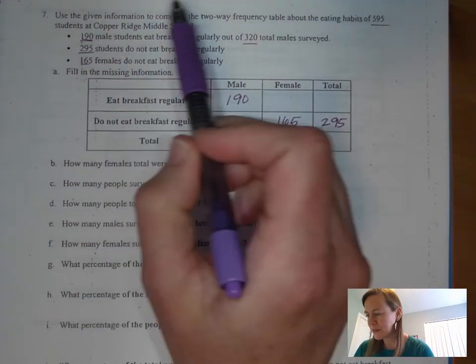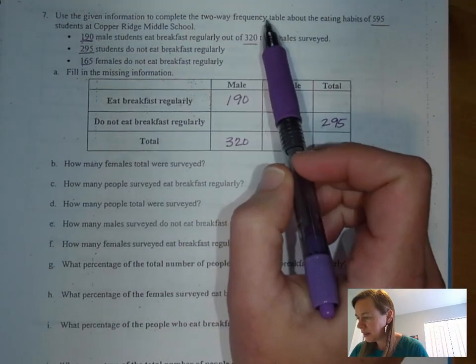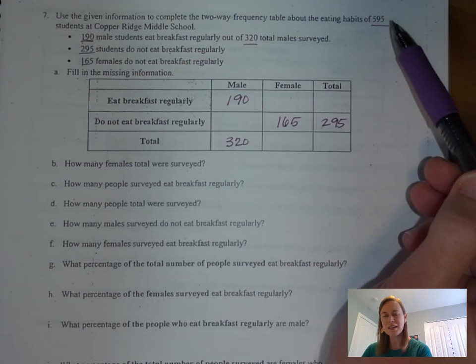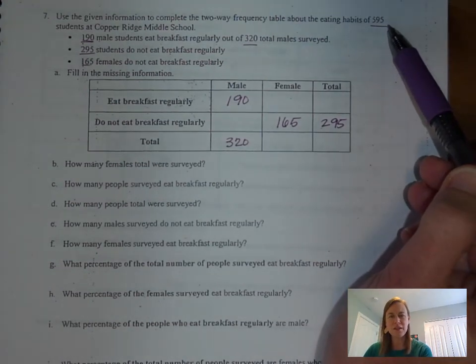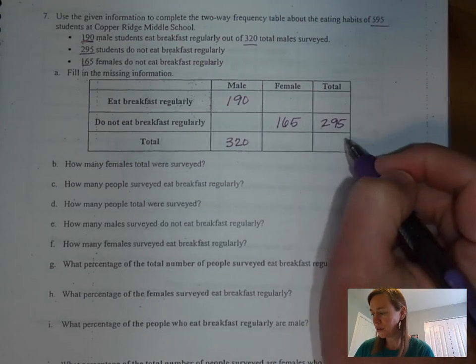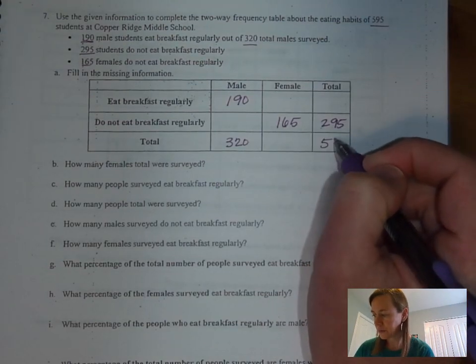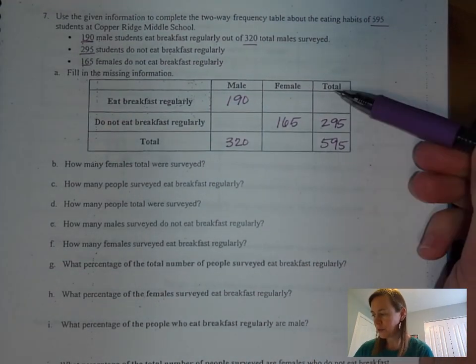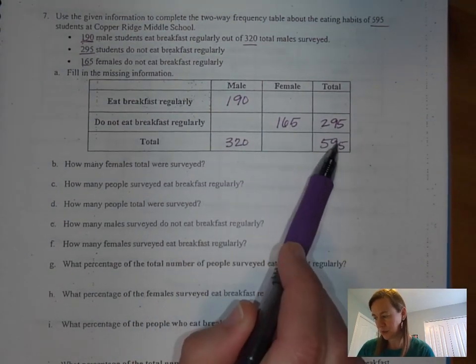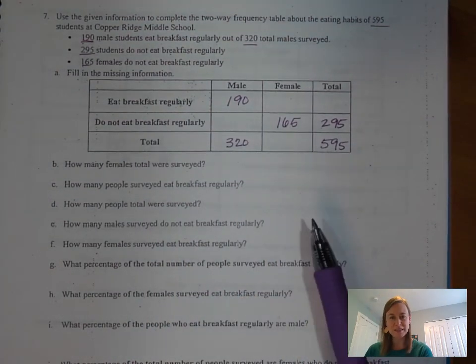And there's one more piece of information hiding up here too. It says the eating habits of 595 students. So it looks like a total of 595 students were surveyed. That grand total is always going to go in the corner box down here. And as you remember, these numbers will total to equal that, and these numbers will total to equal that. It should work both ways.